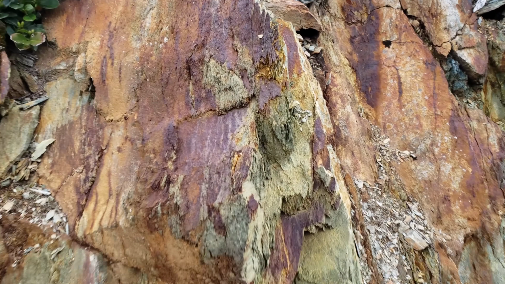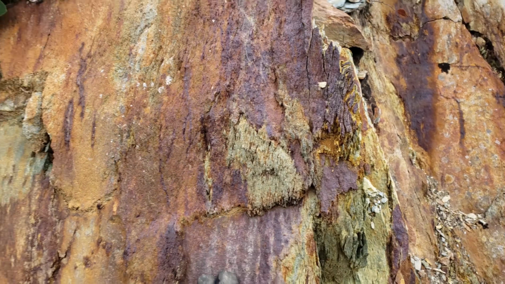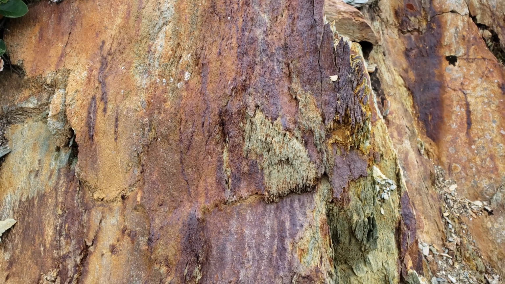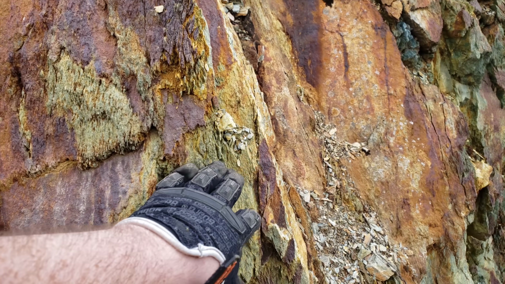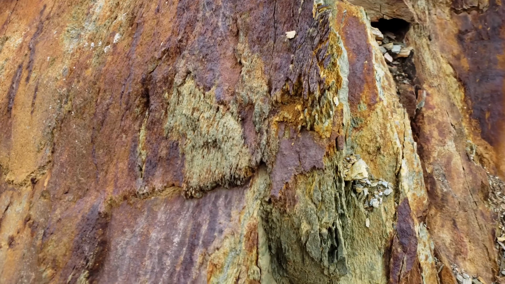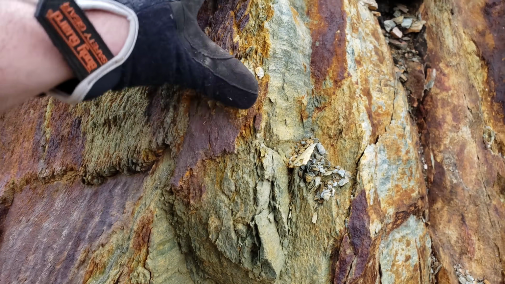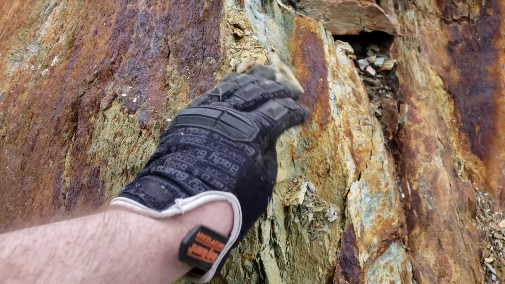So you can see your burgundy right there. That's from your oxidization of iron. You have your yellow staining here. That's from your sulfur in your iron pyrite.